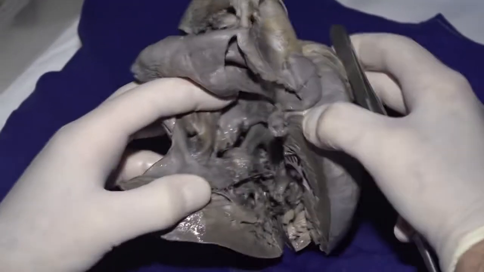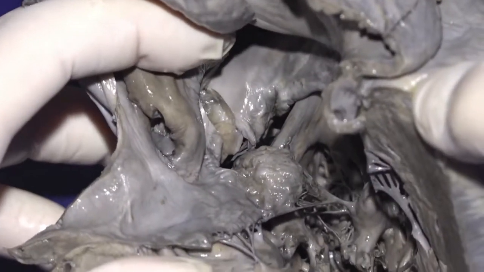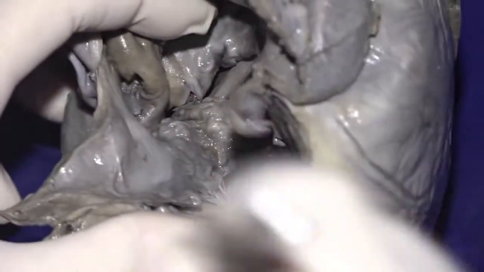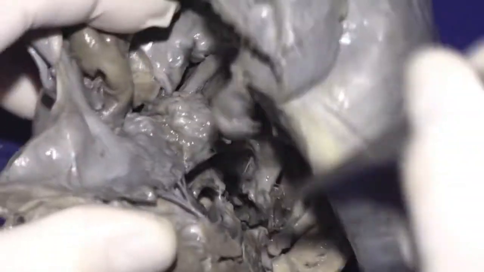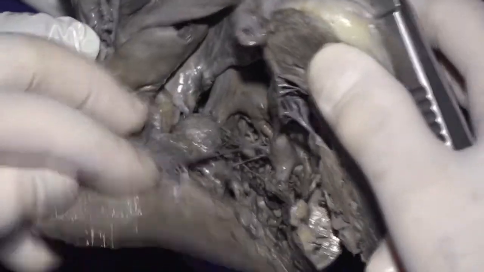But there is also severe right ventricular dominance. So now I've turned the heart and I'm looking down on it from above. So we confirm the fact that there is atrioventricular septal defect. I'm going to point here.